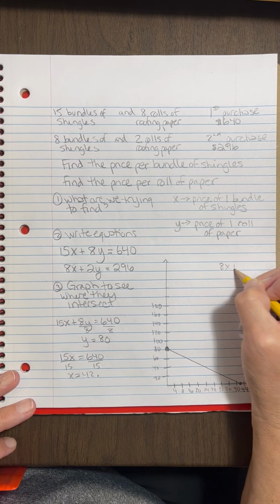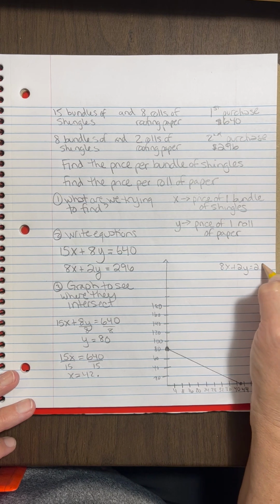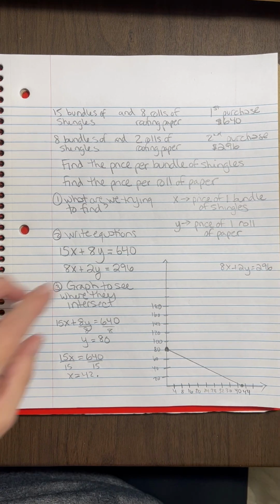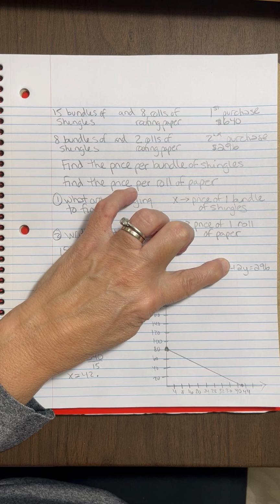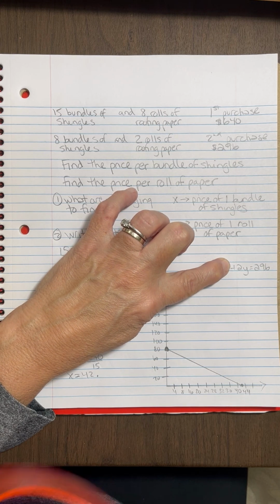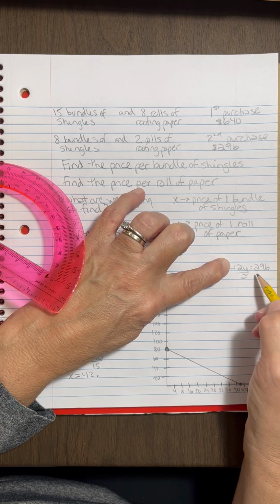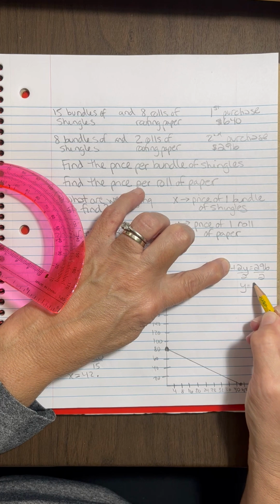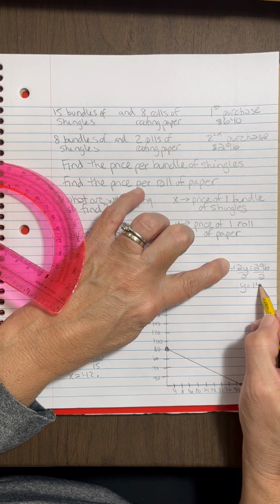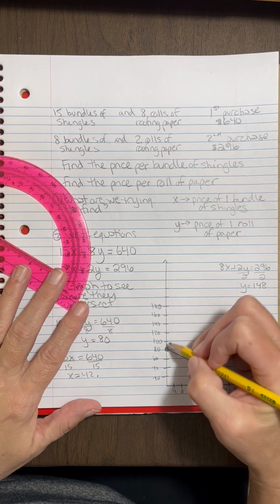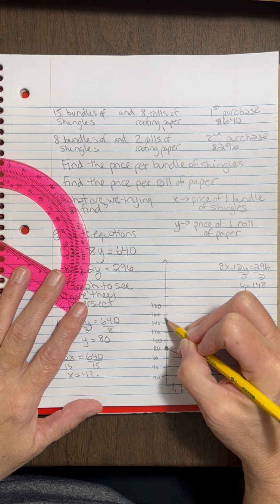Then we're going to do 8x plus 2y equals 296. If I put a 0 in for x, I get 2y equals 296. If I divide by 2, y is going to equal 148. So 148, all right there.